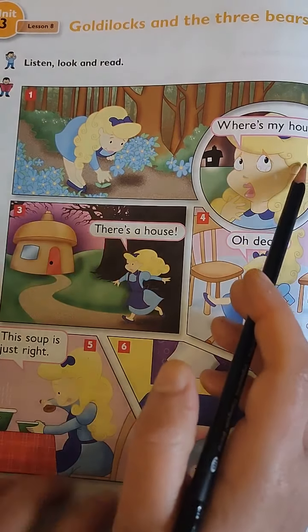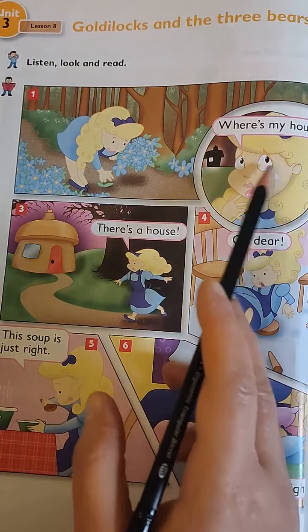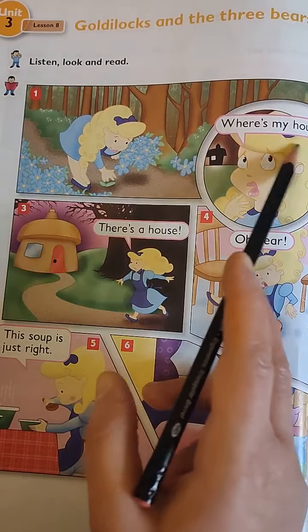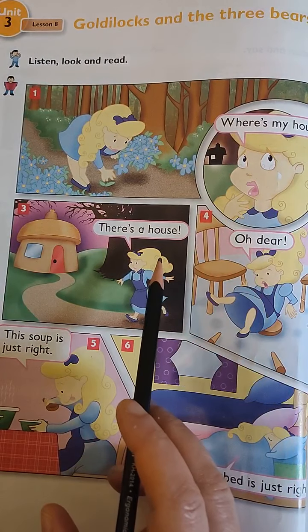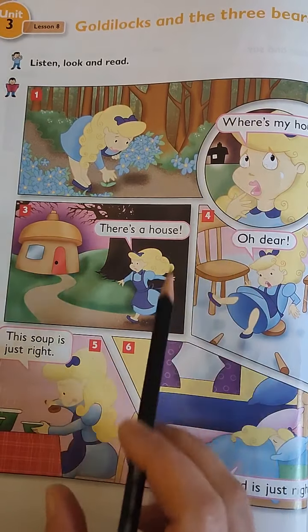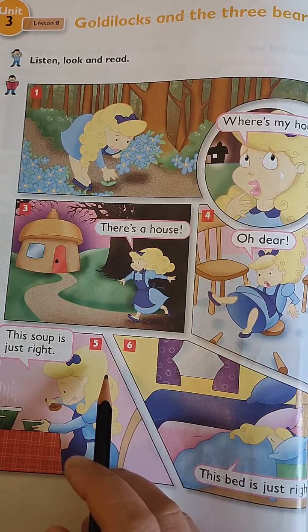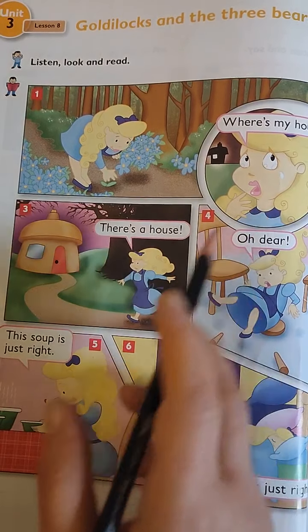Then picture 2, she is lost. Where's my house? She says. She's cold and hungry. She starts to cry.